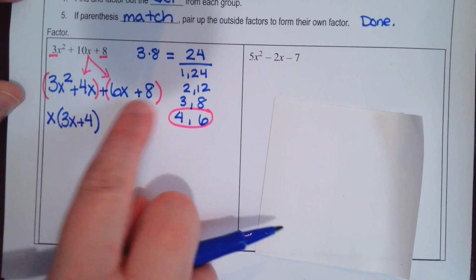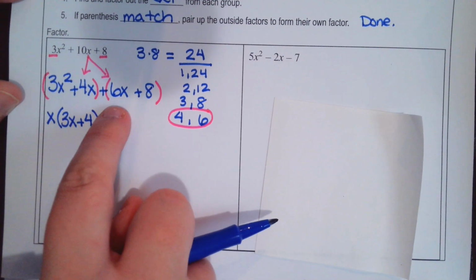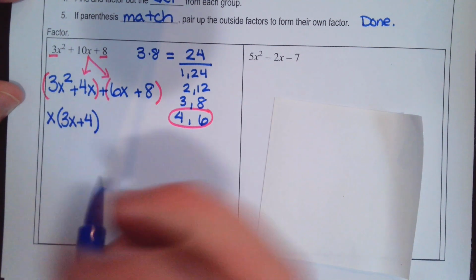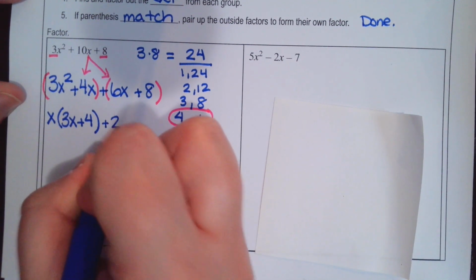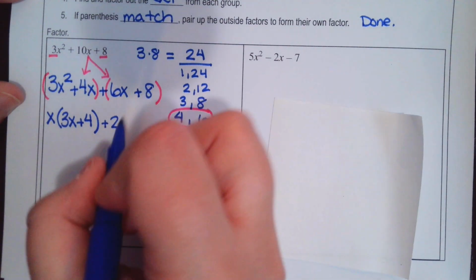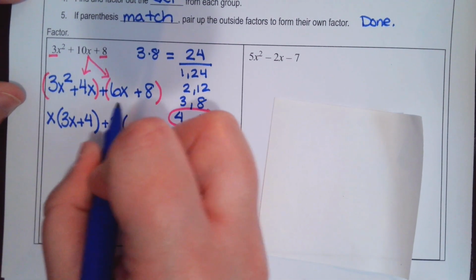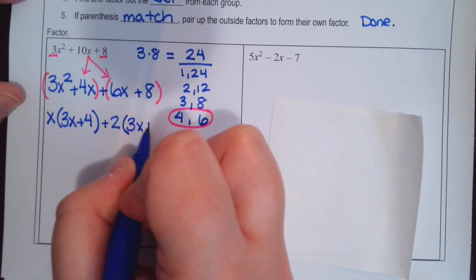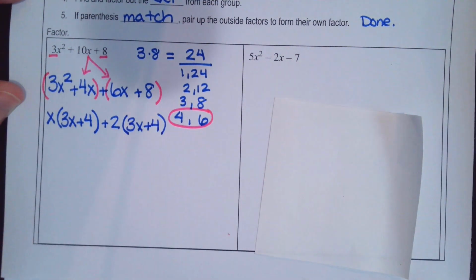Now, for 6x and 8, from 6 and 8, we can take out a 2. Since the 8 does not have an x, we will not take an x with us. And then we just divide. We're going to be left with 3x plus 4.